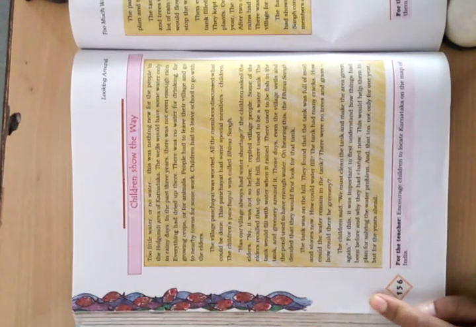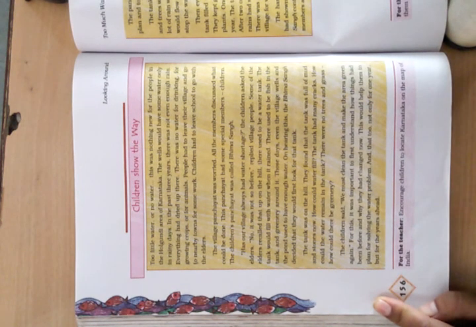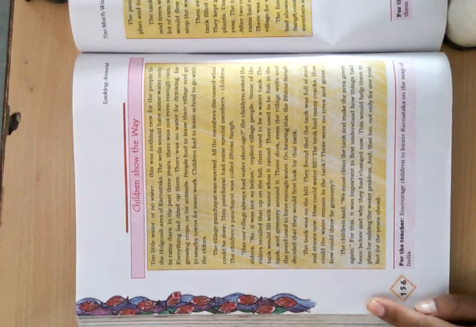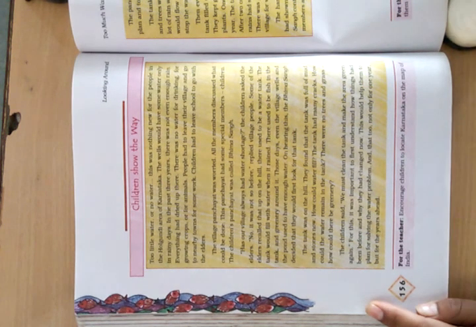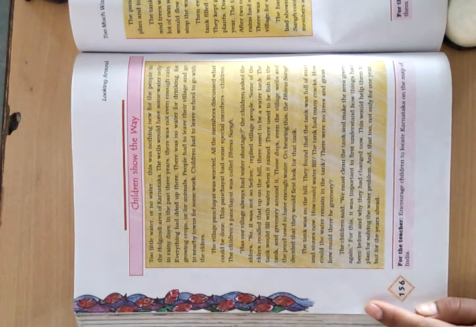You can see there, children show the way. So you can see here, okay, too little water or no water. That means a very small amount of water or no water at all. This was nothing new for the people in the Holgundi area of Karnataka. The people in that area were used to the fact that they sometimes had a small amount of water and sometimes no water. This was common for them, okay.